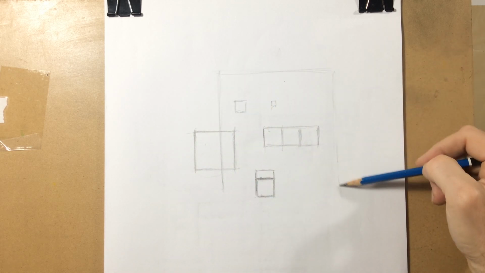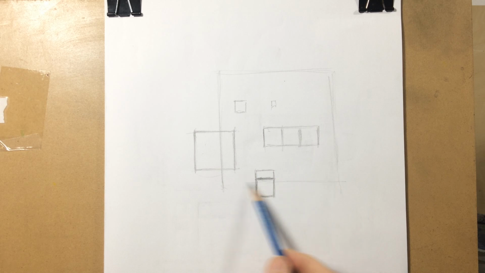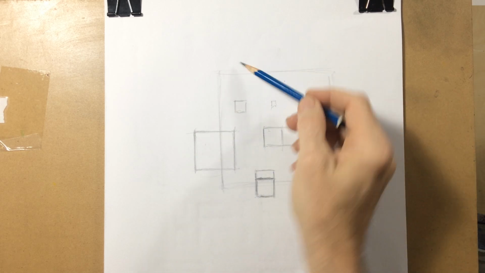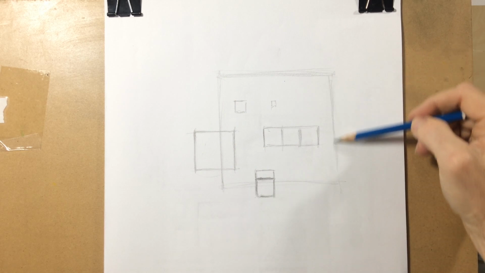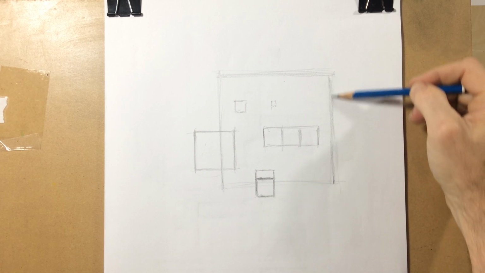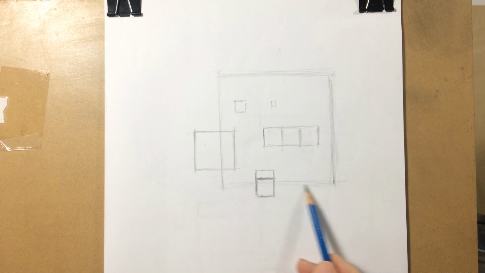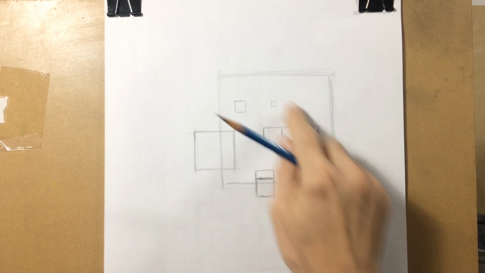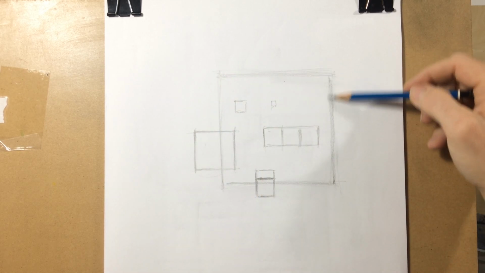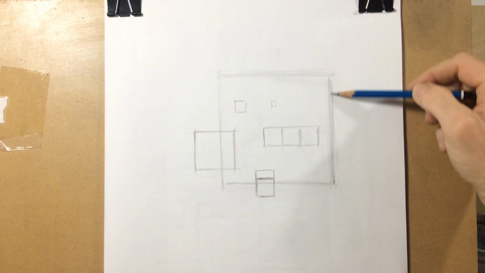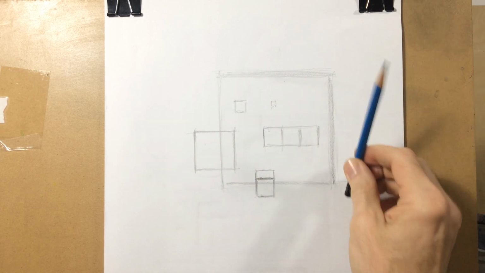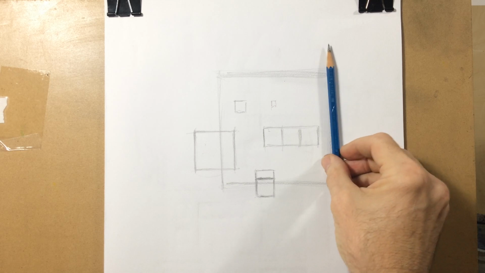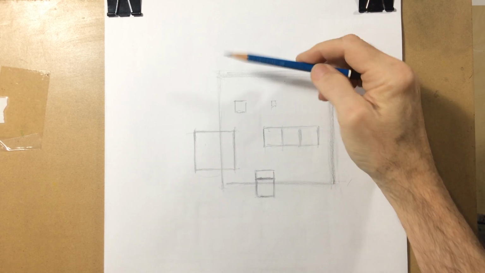I'm still thinking about the idea that every time I'm drawing a square, I know that the distance of the horizontal edges should be the same length as the vertical edges. And there's ways of checking that I'm going to go into.